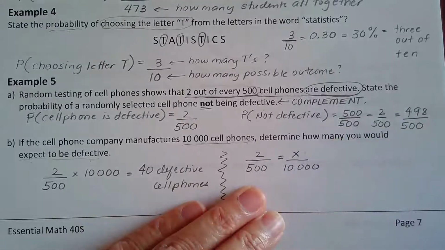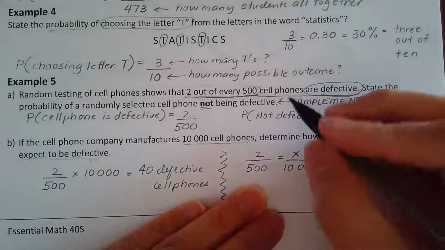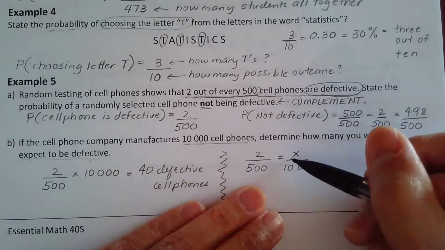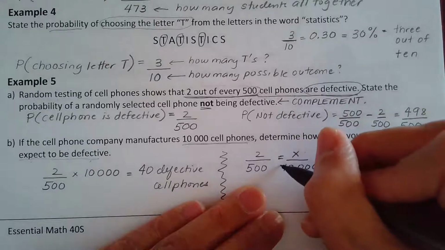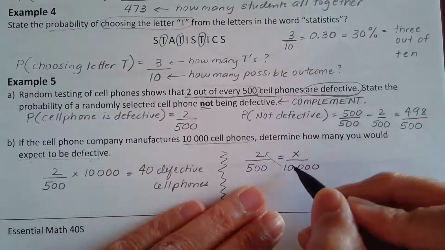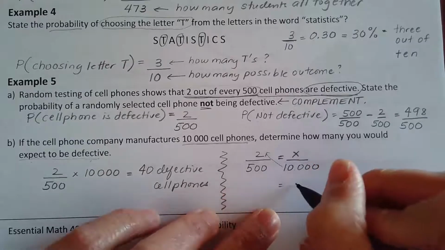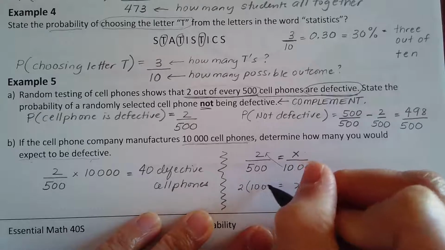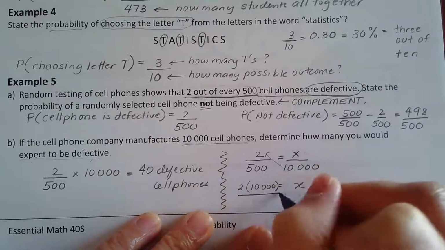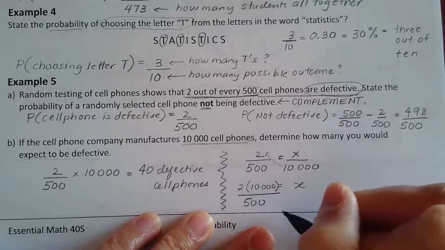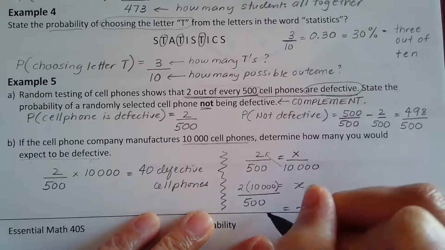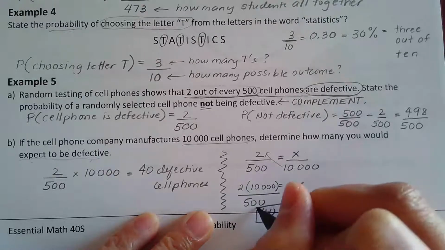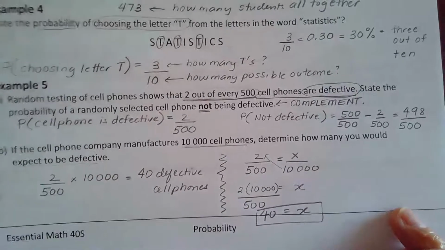If you've taken the grade 11 essentials, we would have talked about the solving of equations. So we're going to cross multiply, and that becomes x is 2 times 10,000 divided by 500. And then we're going to come across the answer of 40 defective cell phones as well.